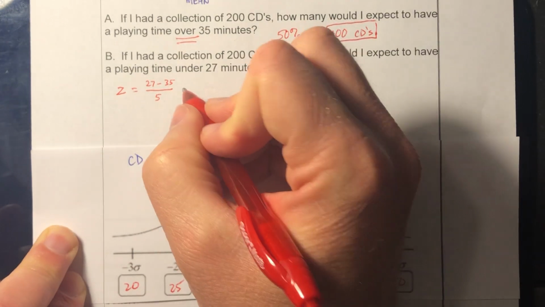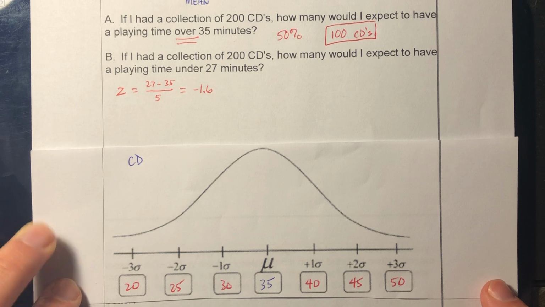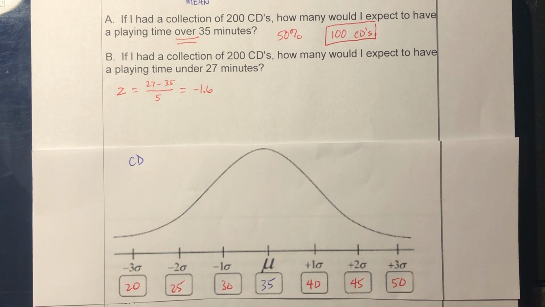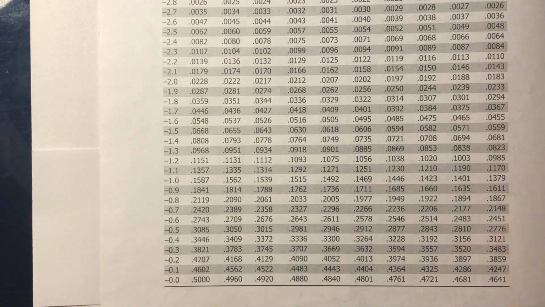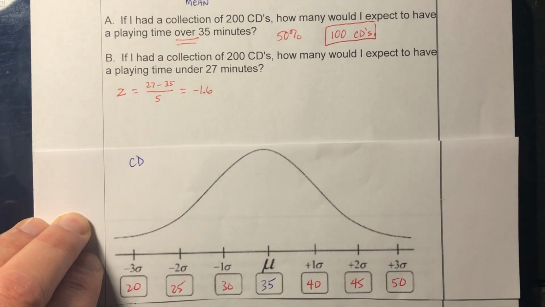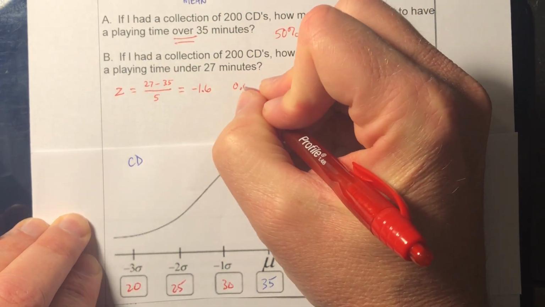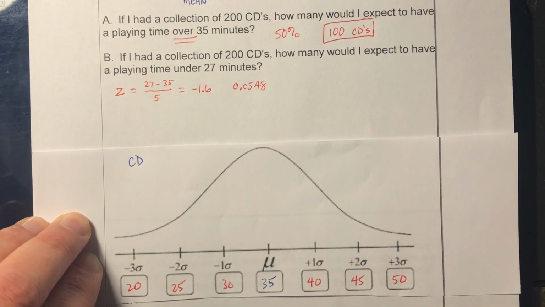Well, when we clean this up, we're going to get negative 1.6. Okay? So if I want to use the z-table, we need to find the z-score. So here's our z-table. Negative 1.6 is 0.0548. Okay?